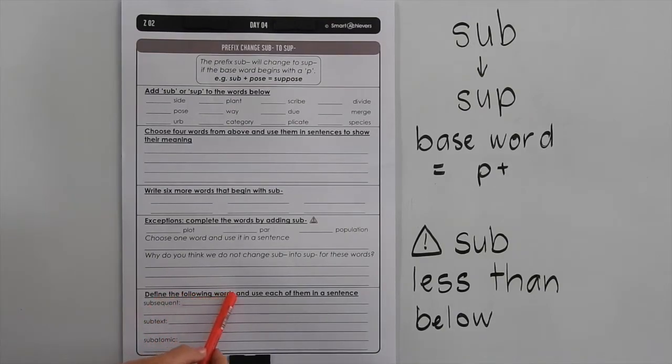Now define the following words and use each of them in a sentence. So you can go through and if you don't know what they mean, just look them up in a dictionary and then write your own sentence. We want something in your own words there.